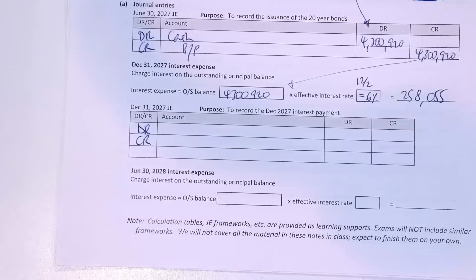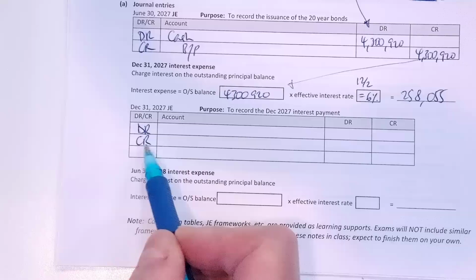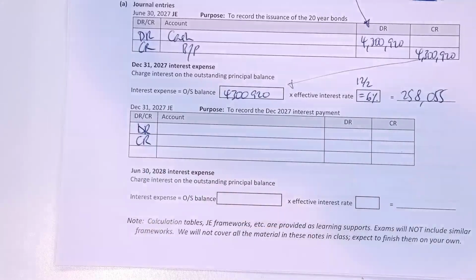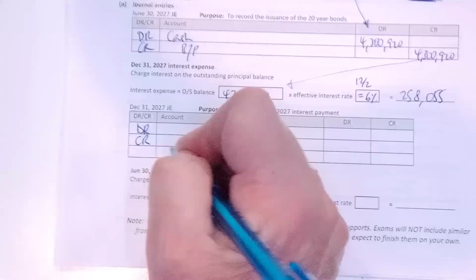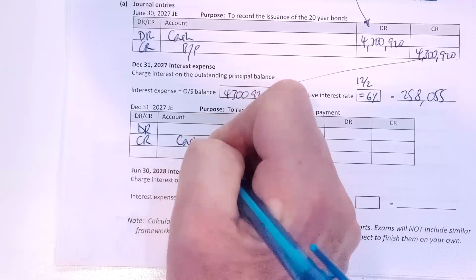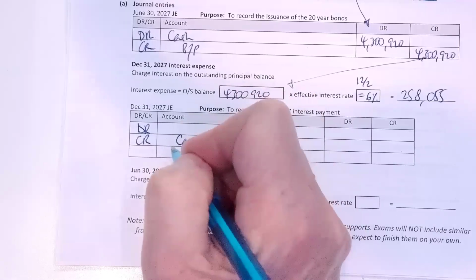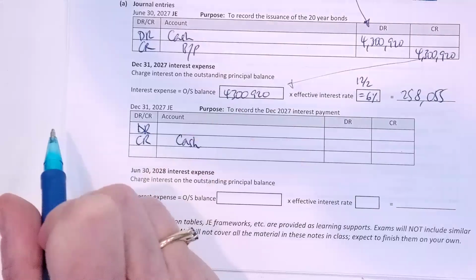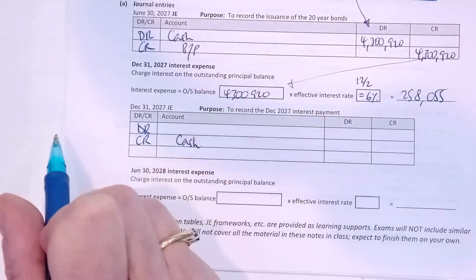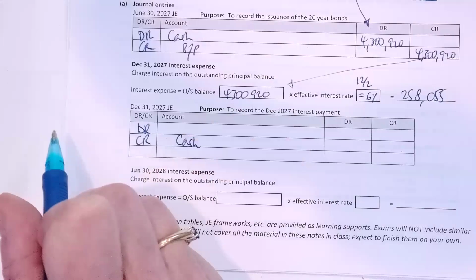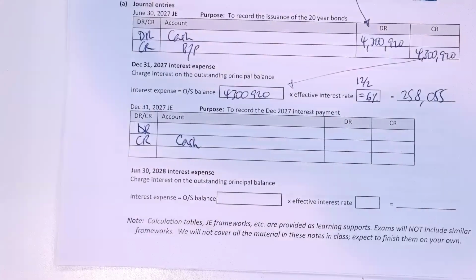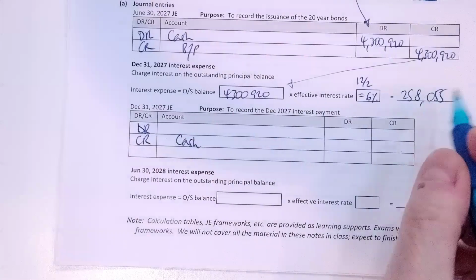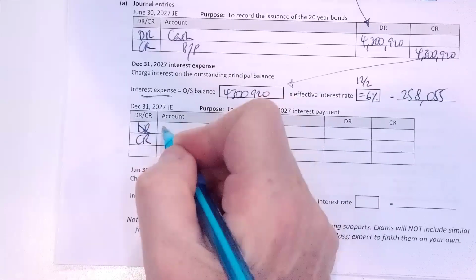What is your credit? Can someone tell me what this line is? Credit? What is it? Yes, credit to cash. And how much cash did you credit? How much? That would be the interest expense, right? The 258,055 is the interest expense.